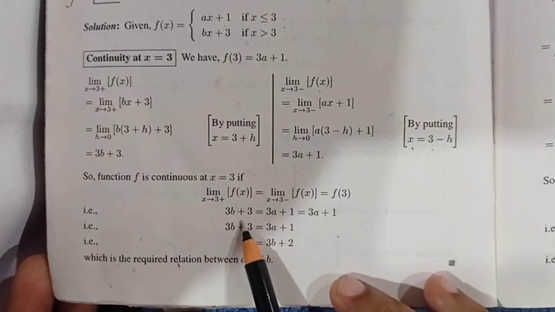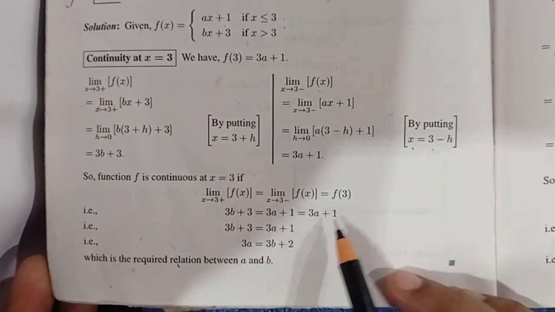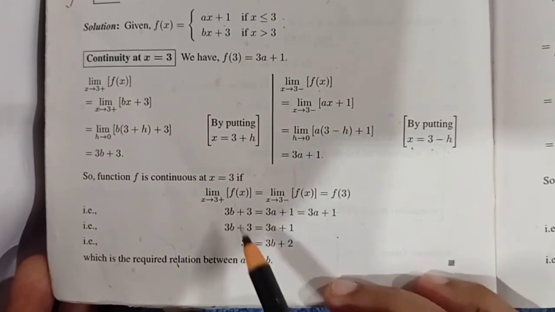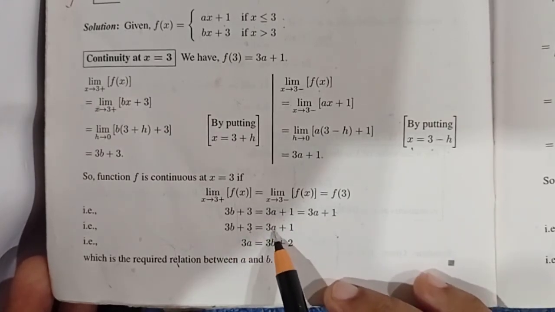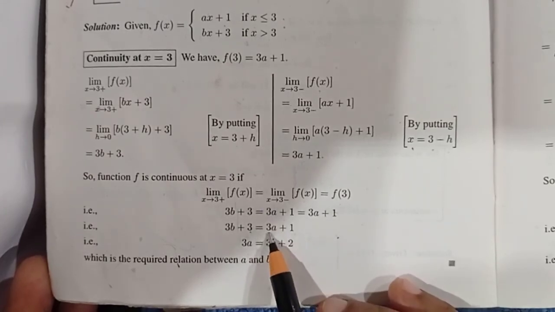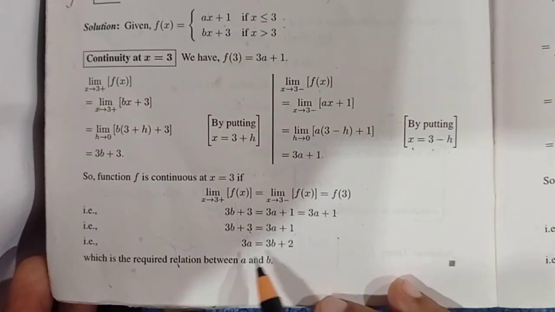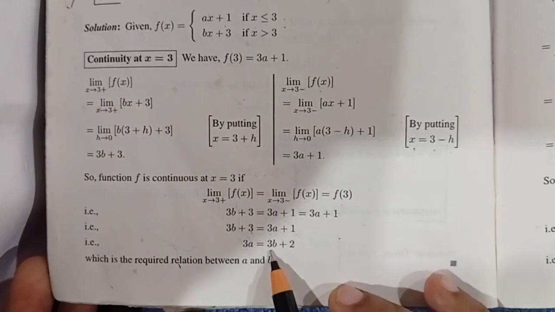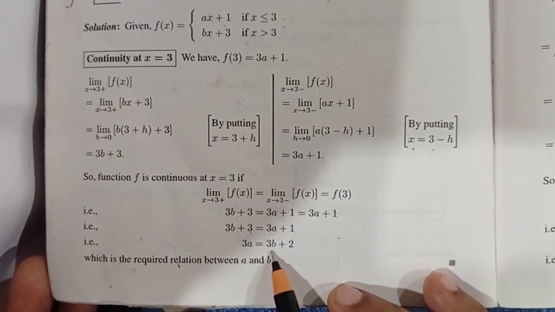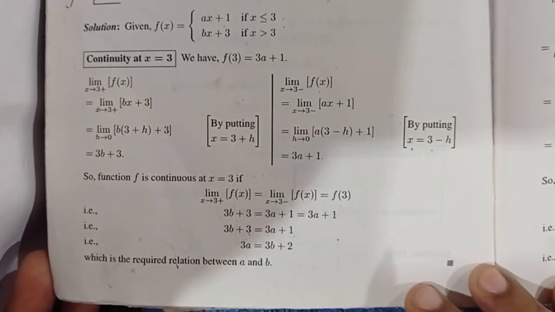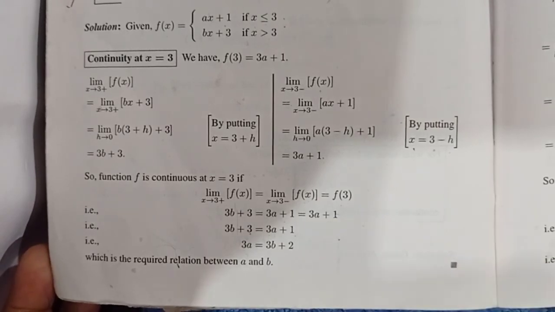That is 3b plus 3 equal to 3a plus 1. Taking the first and second, you get 3b plus 3 equal to 3a plus 1, or 3a equal to 3b plus 2. Only rearrange: 3a minus 3b equal to 2, which is the required relation between a and b.